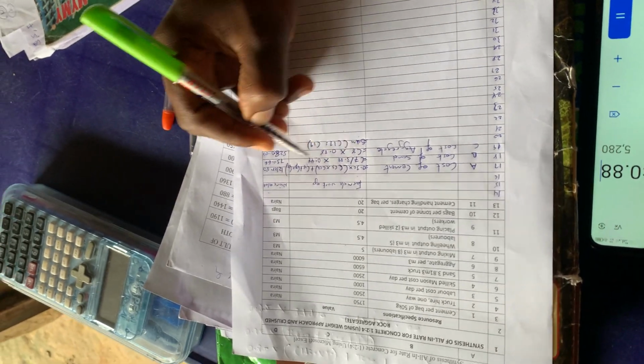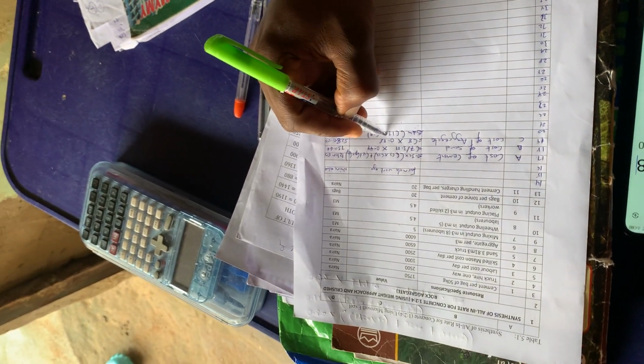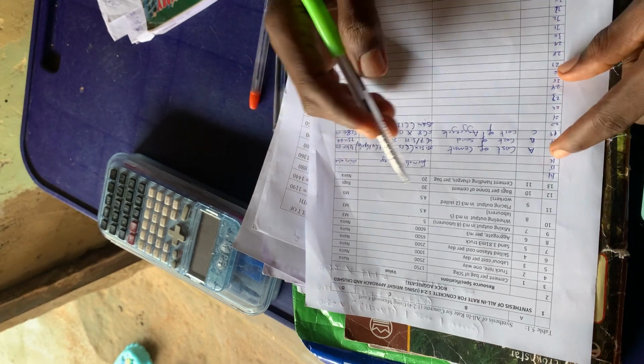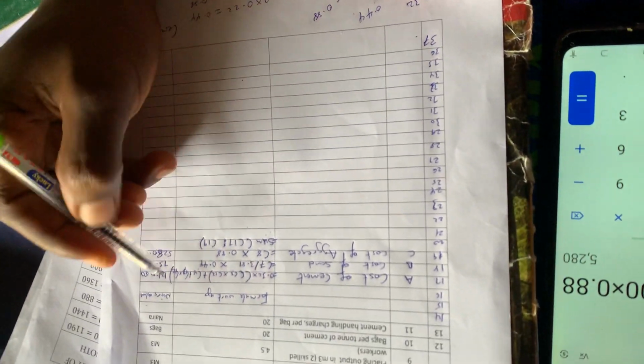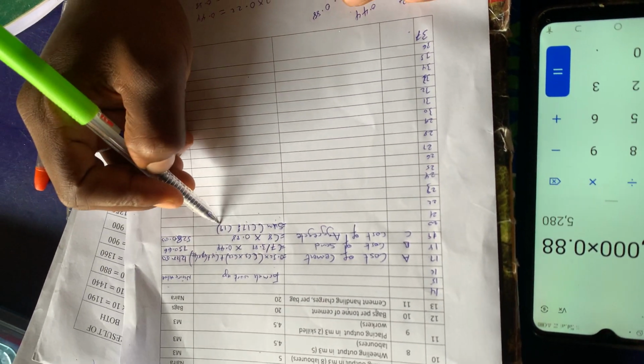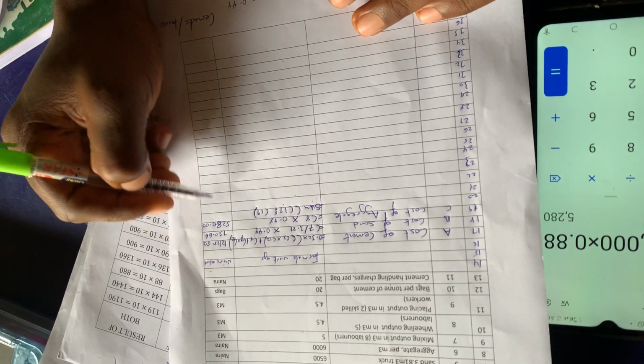This one, no, after C17, double colon. Okay, that is the sign of what? Yeah, that is the sign of plus, meaning that you are adding everything together. It's just a double colon, C17 to C19. Have you seen it now? Then you are going to add everything together.